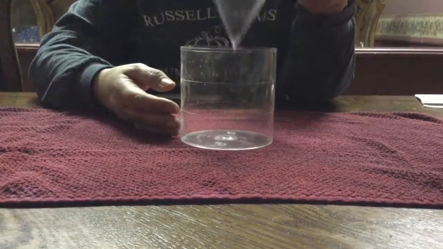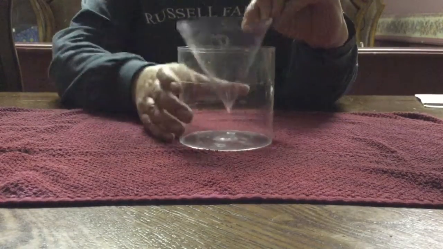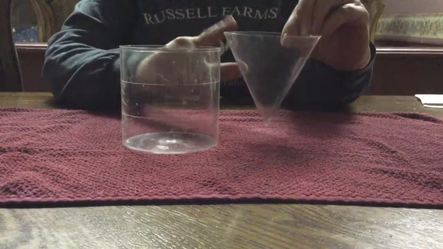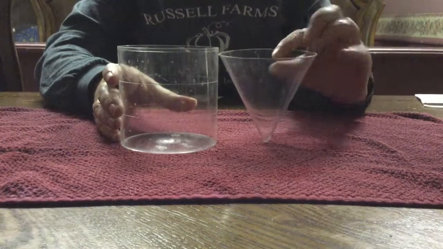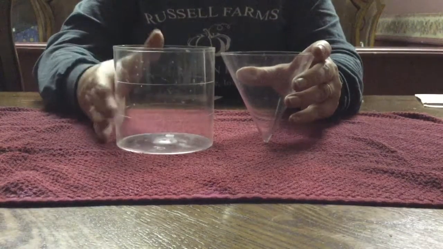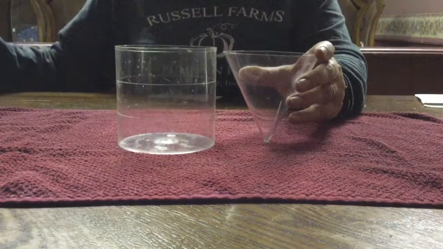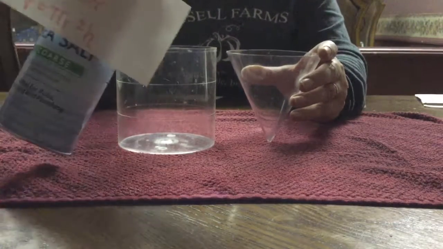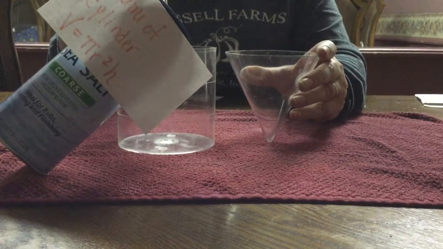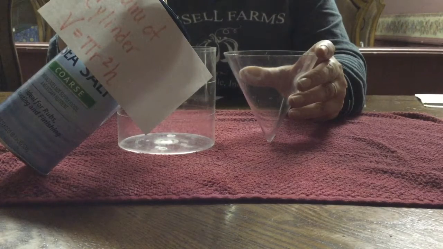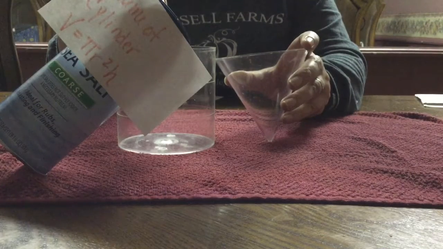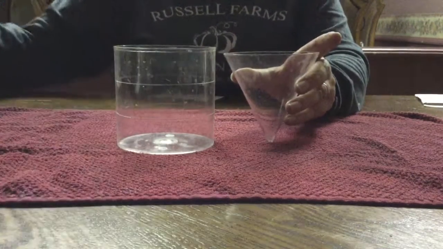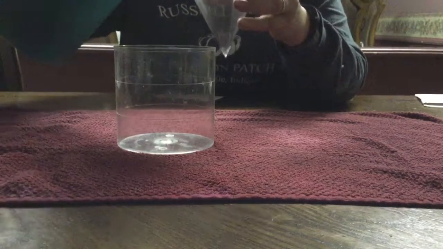I need a towel. Okay, so here I have a cylinder, and inside of it I have a cone. So I am going to see if we can derive the formula for the volume of a cone based off of this cylinder. So we're going to do the same exact thing. Remember that the formula for the volume of a cylinder is the area of the base times the height, or since a cylinder has a circular base, the volume is pi r squared h. So let's see what we get when we use this cone.